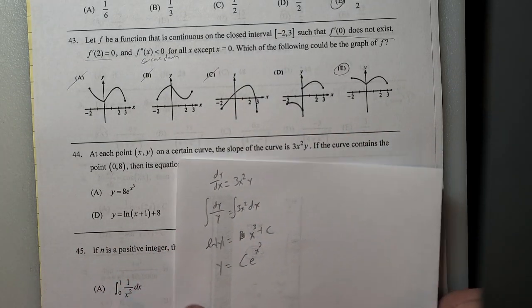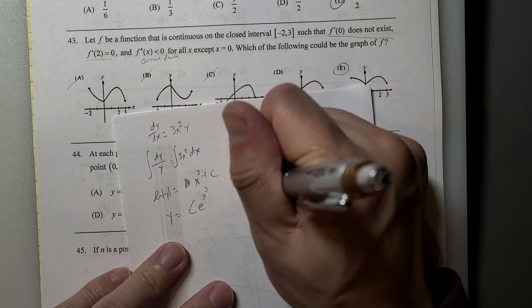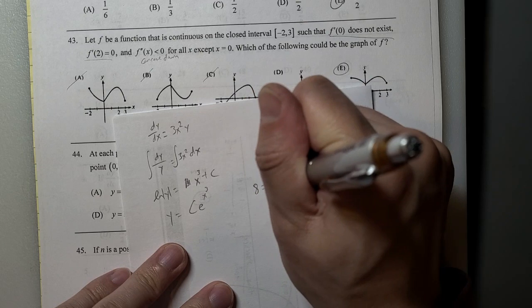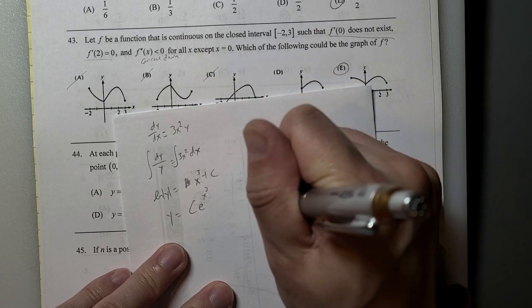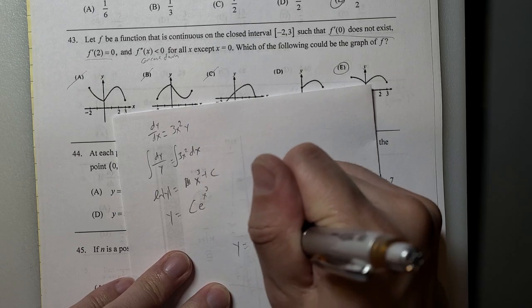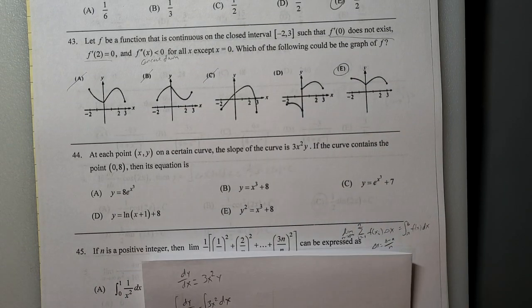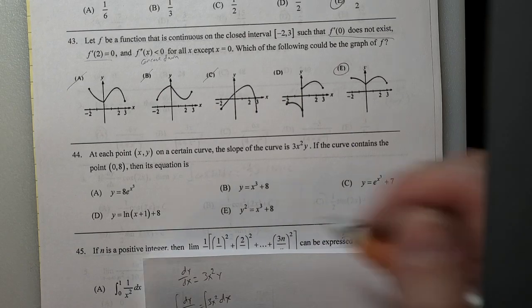Okay. They give us the initial condition at 0, 8. So 8 is equal to c e to the 0. So c is equal to 8. y would be 8e to the x cubed then. Is that what they're asking for? 8e to the x cubed, 44a?